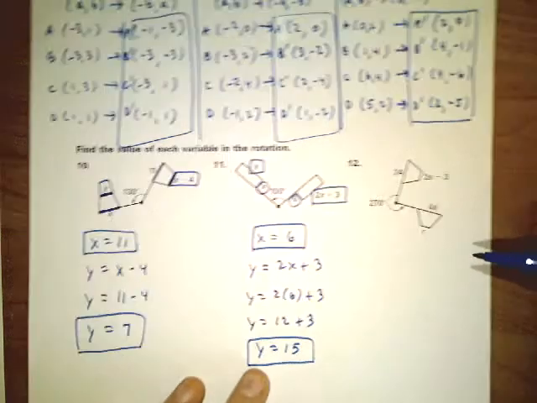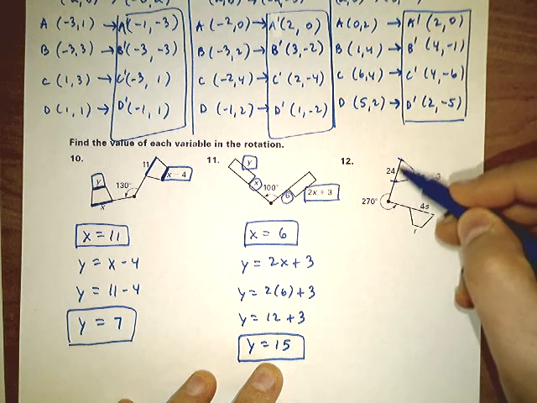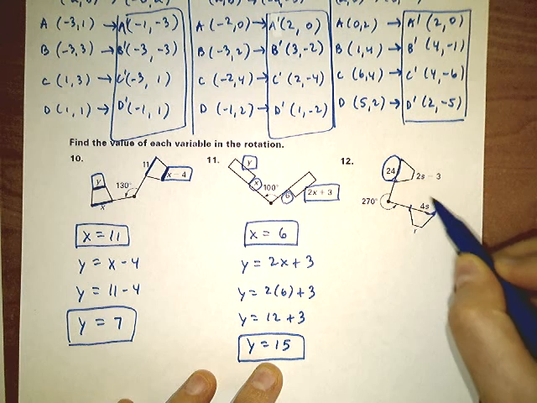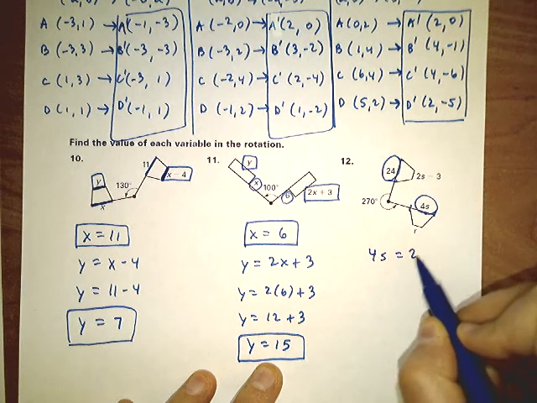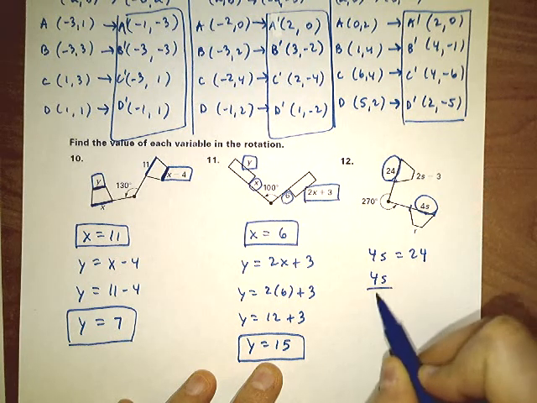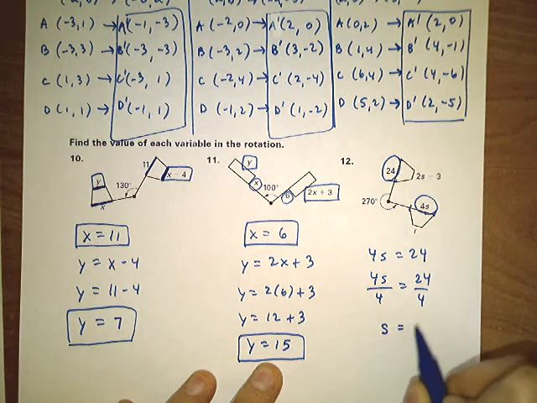Okay, so here are the answers to number 12. I know that this line segment from here to here must be the same as the line segment from here to here. So I know that 4s is the same as 24. Now this one I'd have to divide on both sides by 4 in order to find the value of s to be 6.